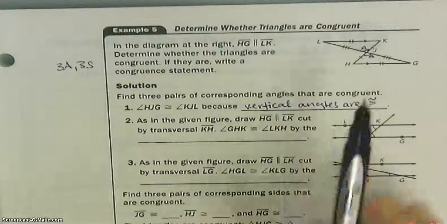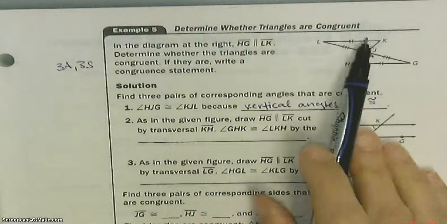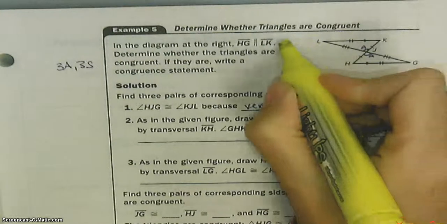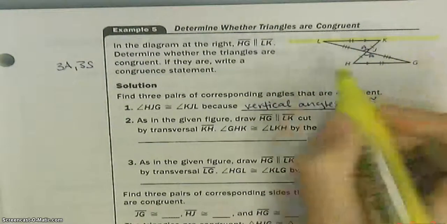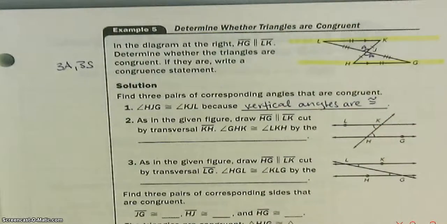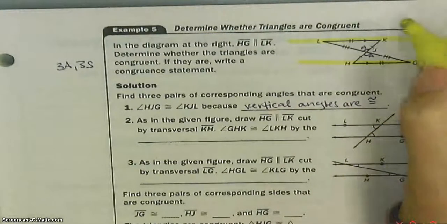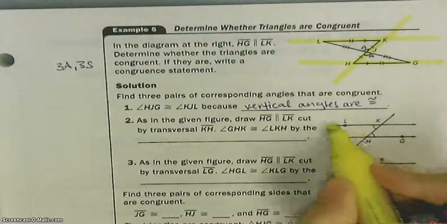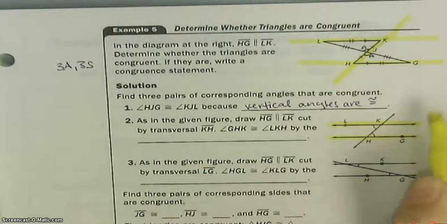All right, then this parallel is a clue. This is going to help me figure something out. And so I'm going to take my highlighter. I'm going to extend these so they really look like parallel lines. So those lines are parallel. If you remember, oh, and here's a transversal. And here they've drawn it separately for us.